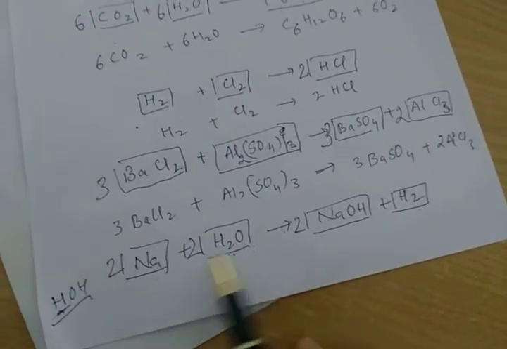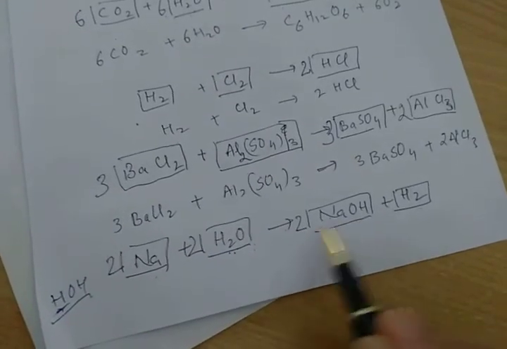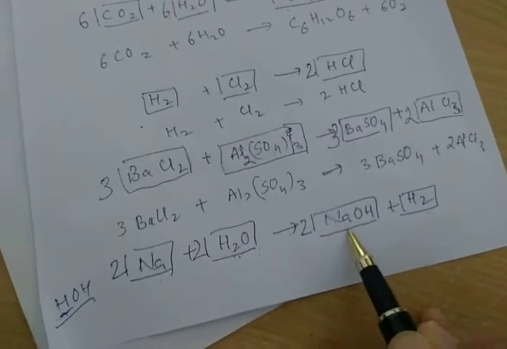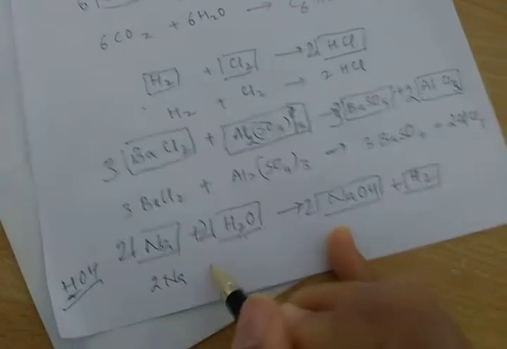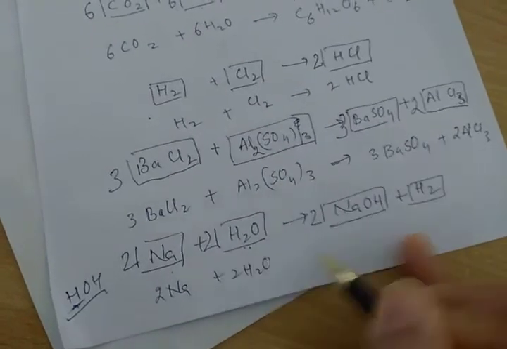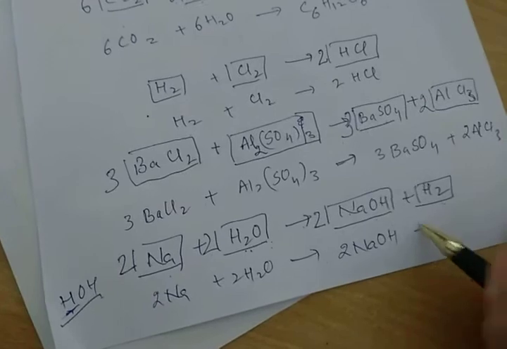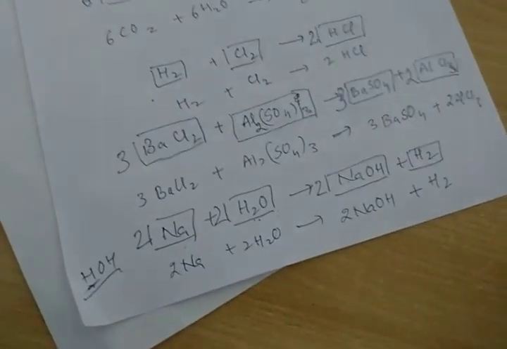So now OH becomes 2, so we multiply NaOH with 2. Now 2 Na, so this Na becomes 2. So now the balanced chemical equation: 2 Na plus twice H2O changes into twice NaOH plus H2. Now it is a balanced chemical equation.